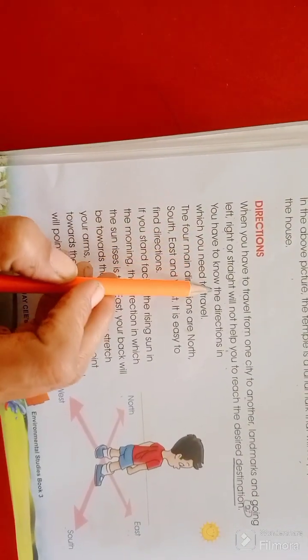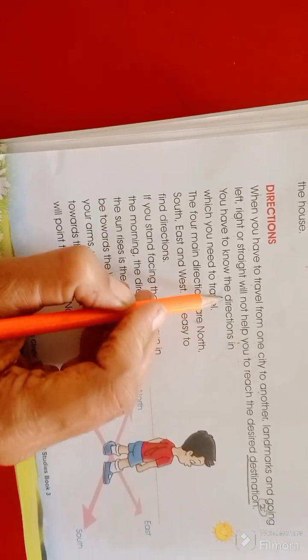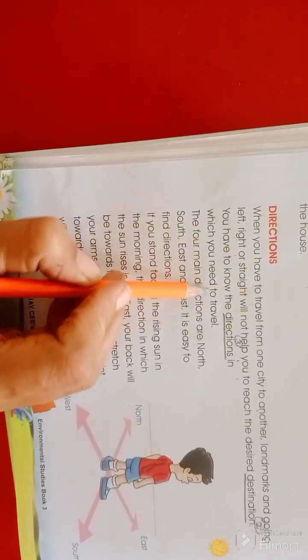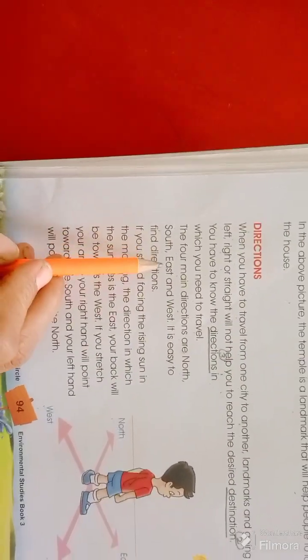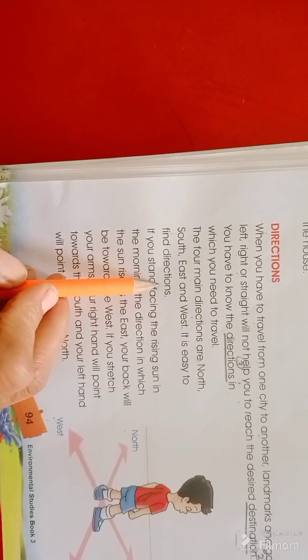You have to know the directions in which you need to travel. Underline the word directions. The four main directions are north, south, east and west. It is easy to find the direction.